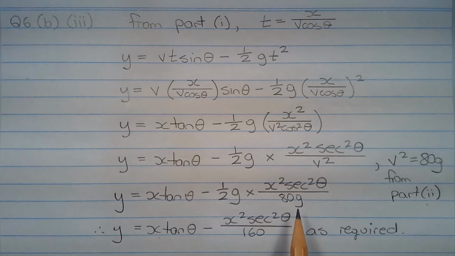Now this g and this g will cancel, and the 2 here will multiply by the 80 here to give you 160. So the equation becomes y equals x tan theta minus x squared sec squared theta over 160 as required.